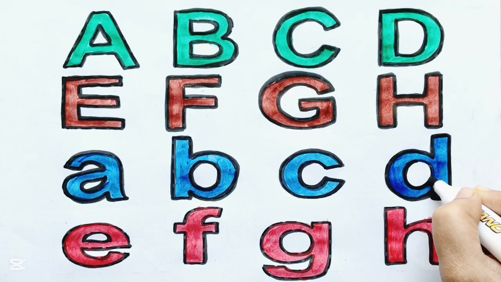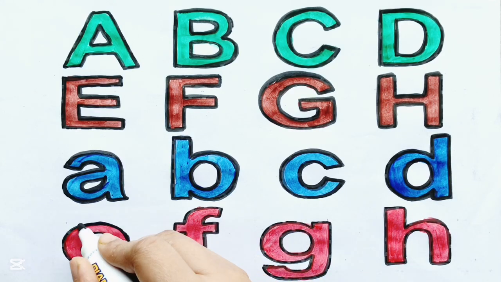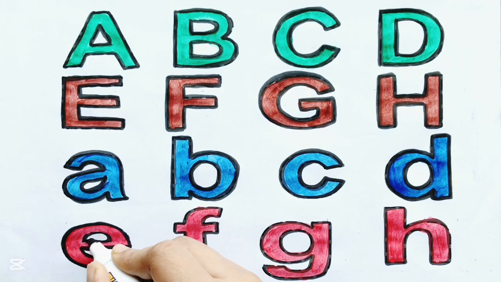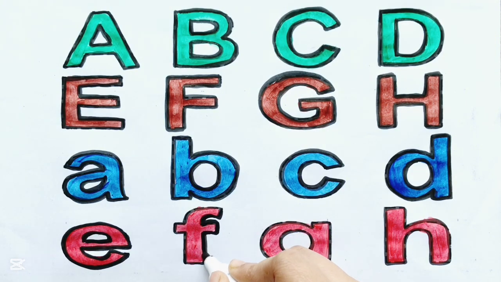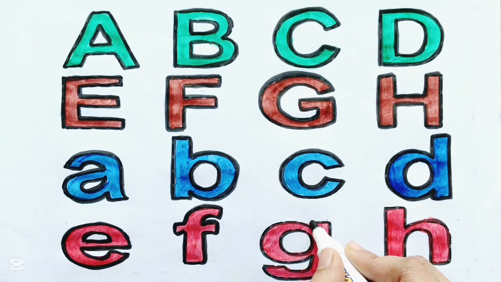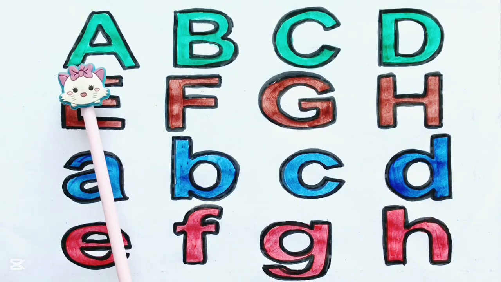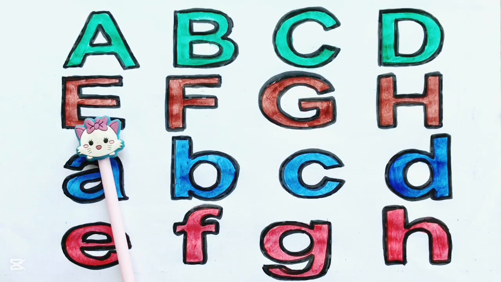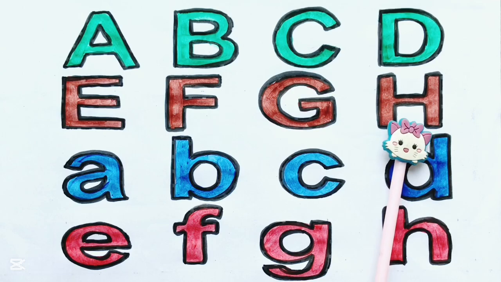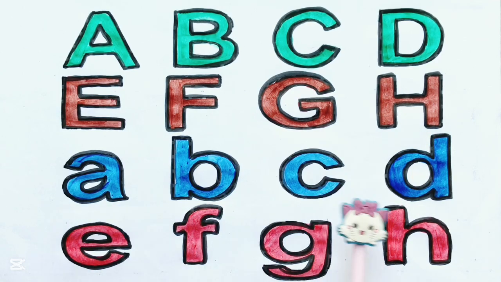Apple, angel, address, animal, answer, April, autumn, ambulance, airplane, arrow, alligator, ant, amazing art. Let's repeat. Uppercase letter A, B, C, D, E, F, G, H. Lowercase letter A, B, C, D, E, F, G, H.